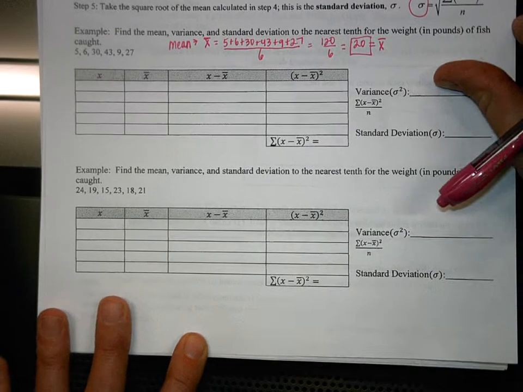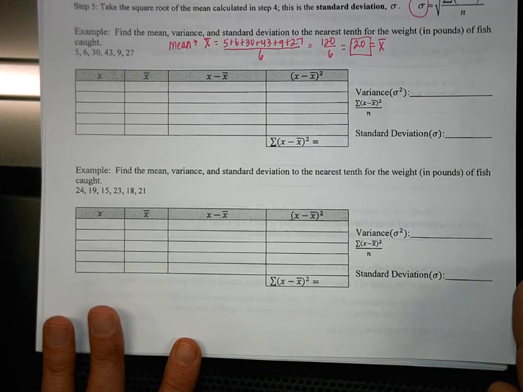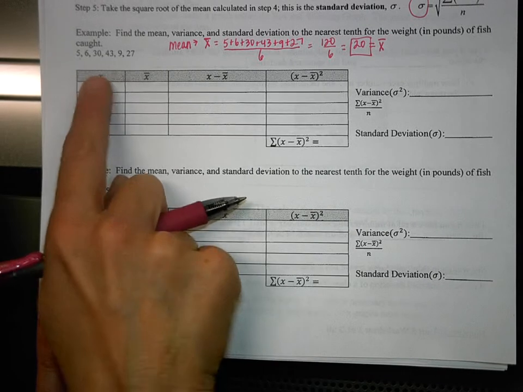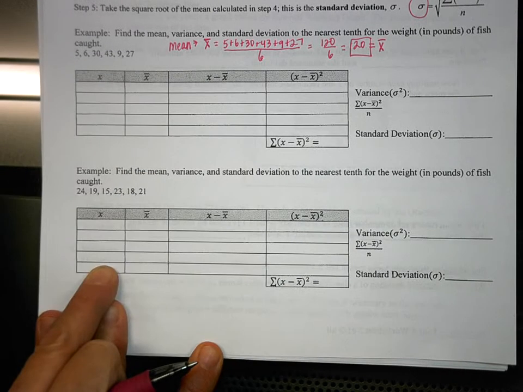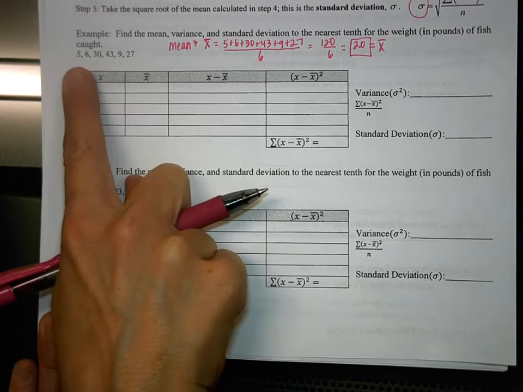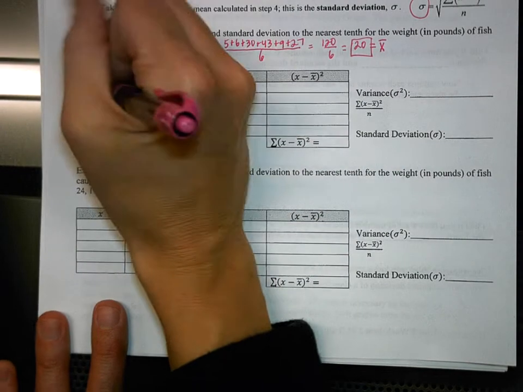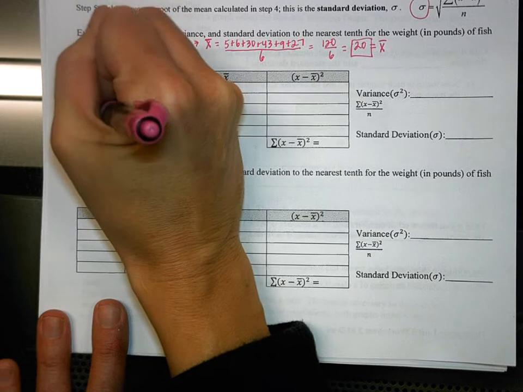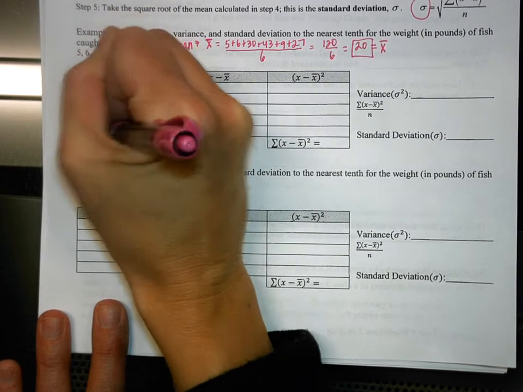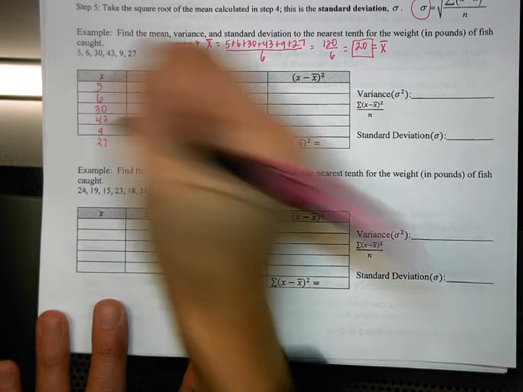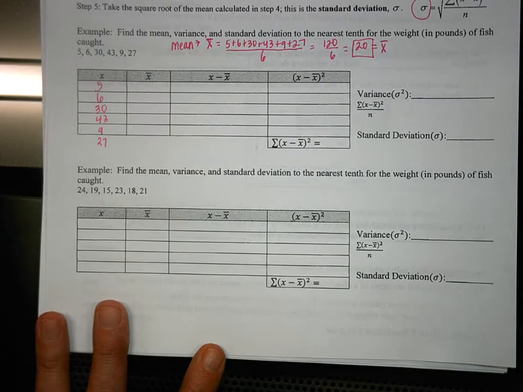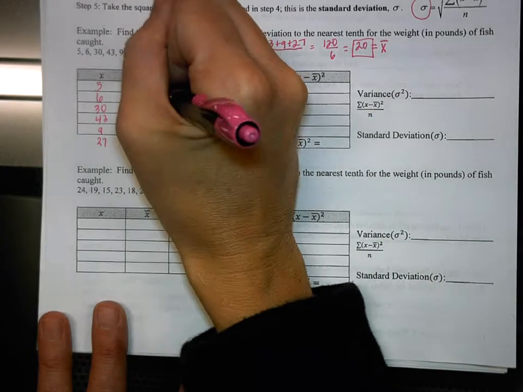Any questions up to that point on how we found the mean? Okay, so the next thing we're going to do is we're going to write down all of our original X values. Okay, just our X values. So right here, these are our original values. So I'm going to write down 5, 6, 30, 43, 9, and you can see I'm missing that one row, so I'm just going to write 27 right below it. So I'm just writing down all those original values. Okay. All of those values have the same mean value, right? We found that mean. So next, I'm just going to write 20 for X bar on each of these.